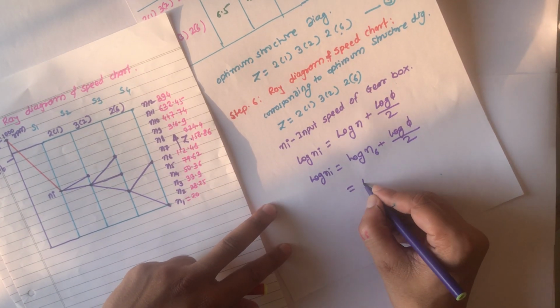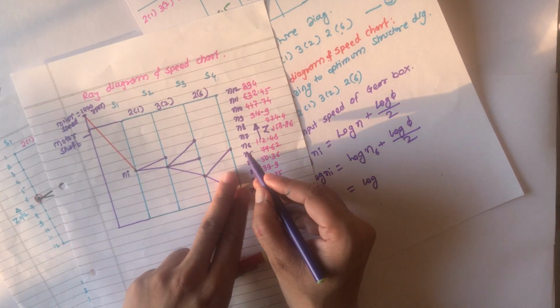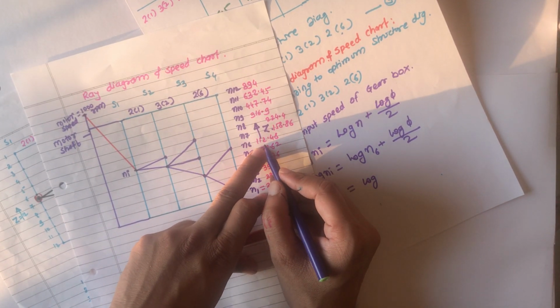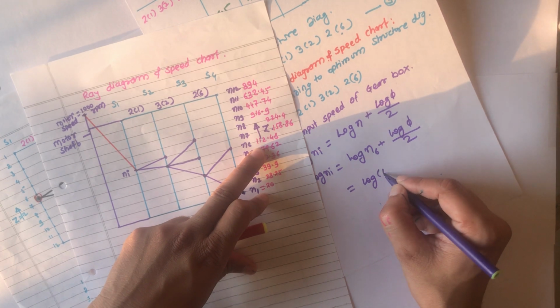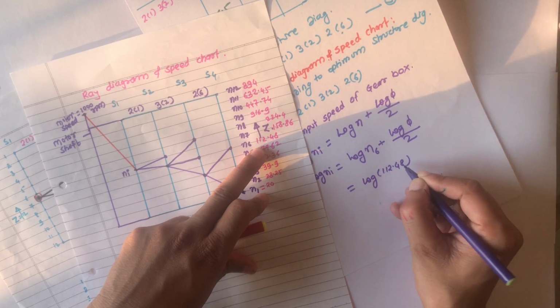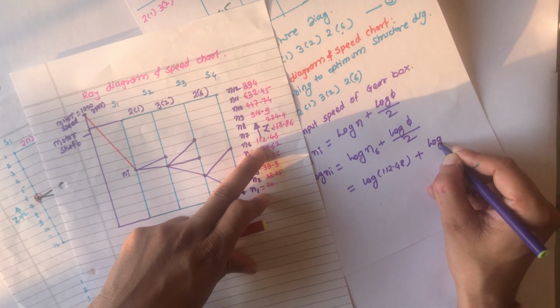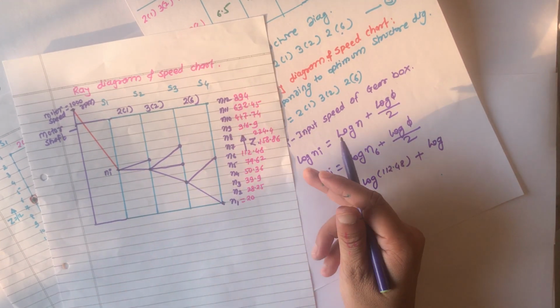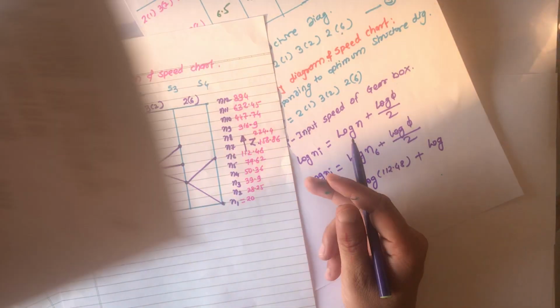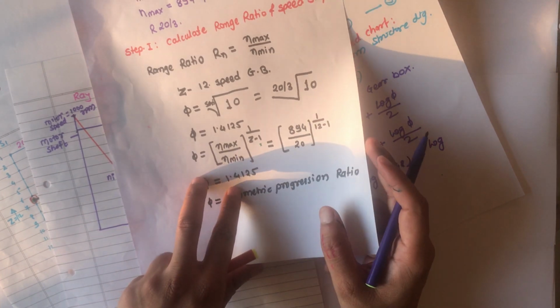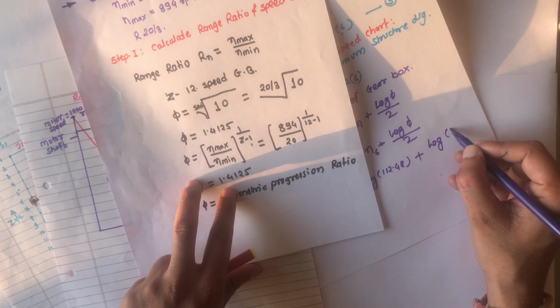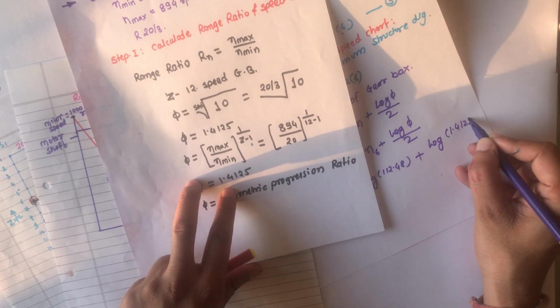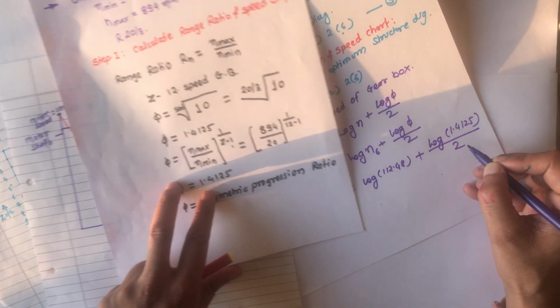Now n6 is our speed, n6 is 112.48, plus log of phi, that is your step 1.4125, divided by 2.